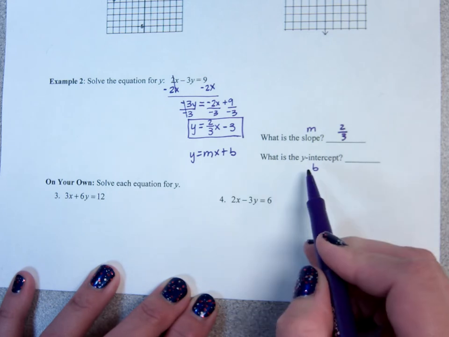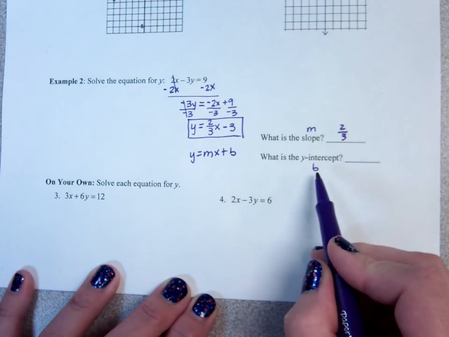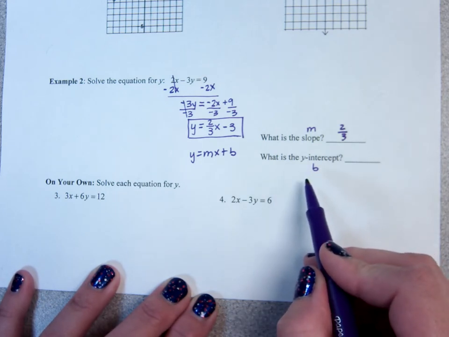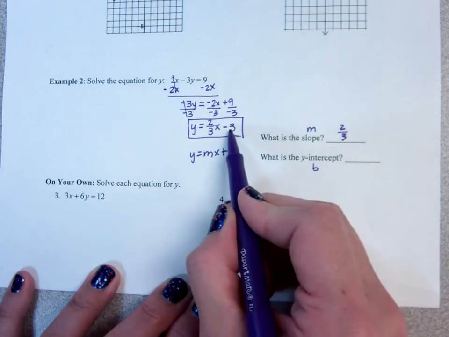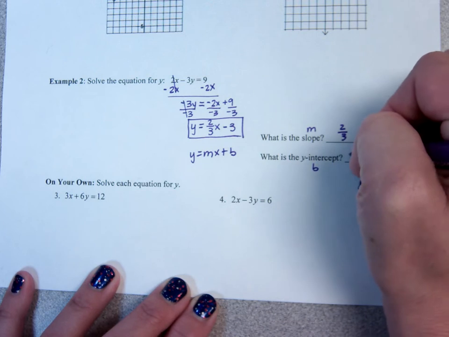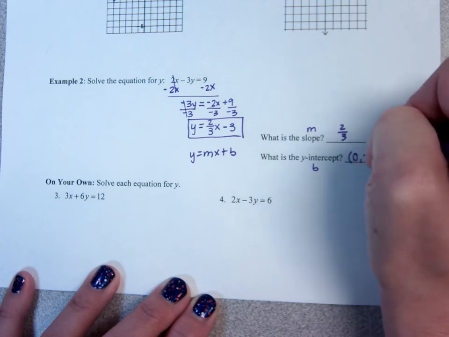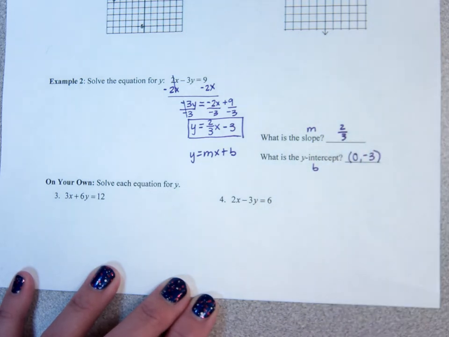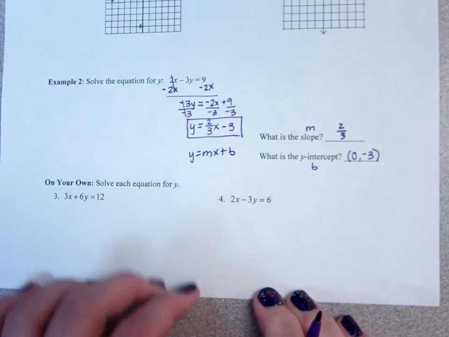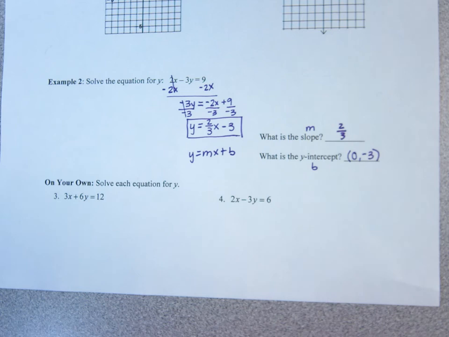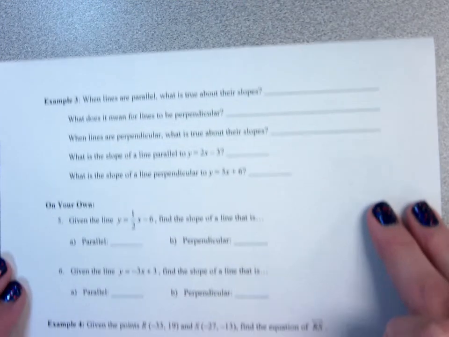And then your y-intercept, don't forget this is an actual point on the graph, just like we saw those points in example 1. So the y-intercept is a -3, so that's technically (0, -3). Again, a couple more problems on your own. You've got number 3 and number 4 there. And we are going to go to the other side for examples 3 and 4.